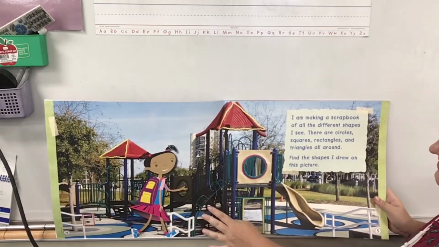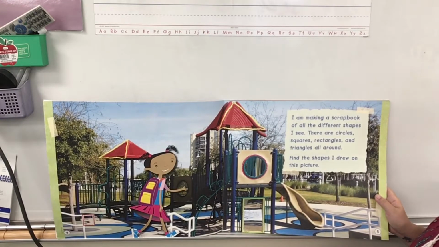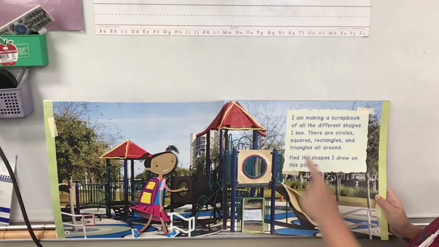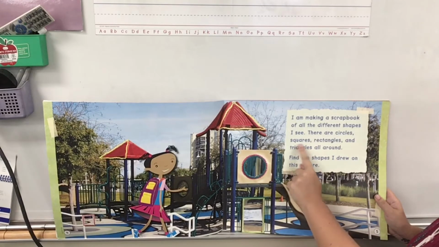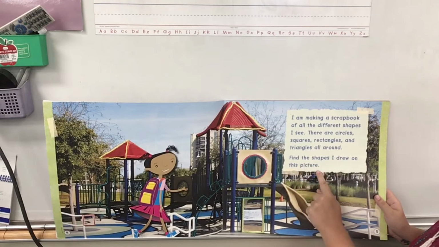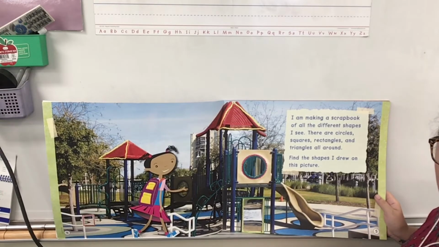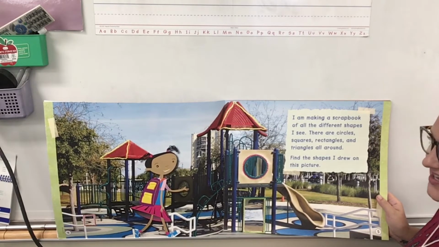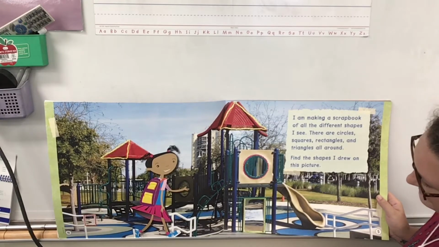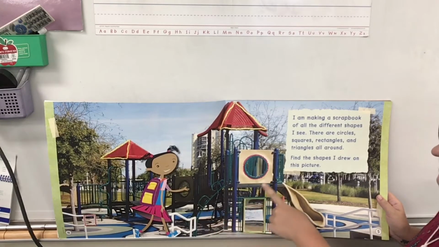Whoa! There's a lot of shapes in this picture. Let's read the words. I am making a scrapbook of all the different shapes I see. There are circles, squares, rectangles, and triangles all around. Find the shapes I drew on this picture. Oh, wow. So in the picture, they have drawn shapes over the things that are actually in real life. So let's see the shapes that she found in real life.